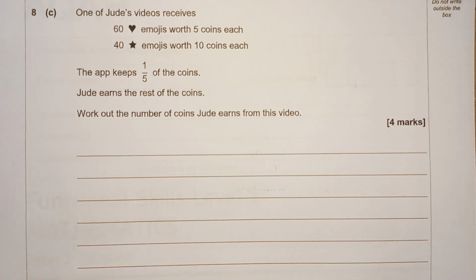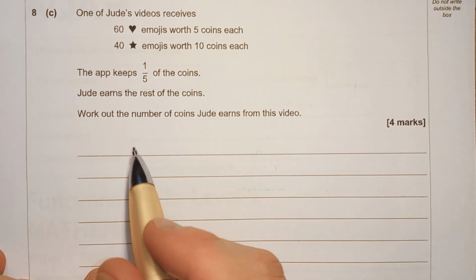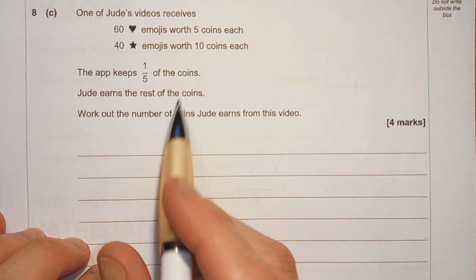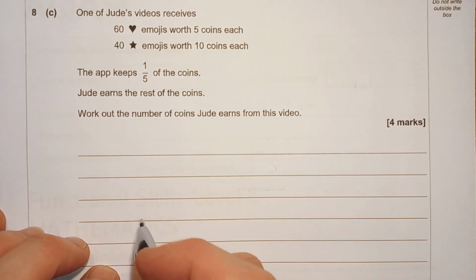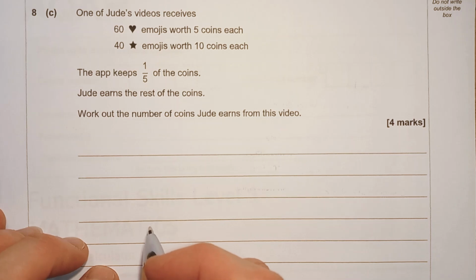(8C). One of Jude's videos receives 60 heart emojis worth 5 coins each and 40 star emojis worth 10 coins each. The app keeps 1/5 of the coins. Jude earns the rest of the coins. Work out the number of coins Jude earns from this video.